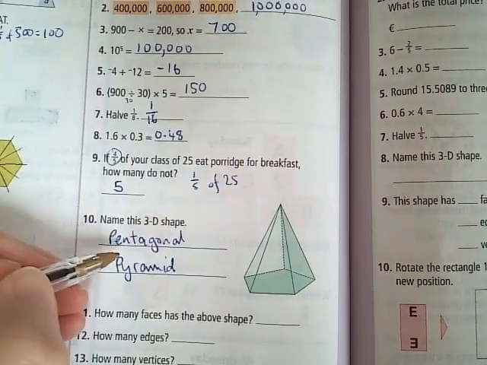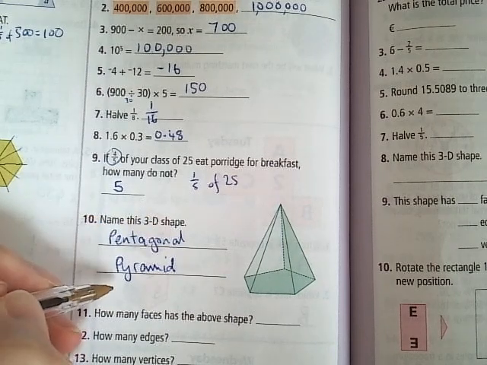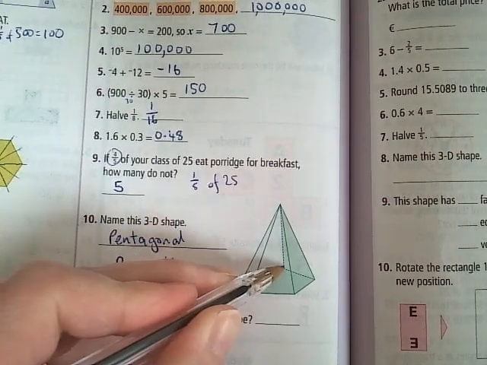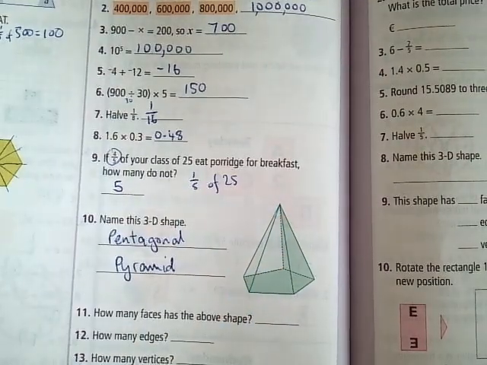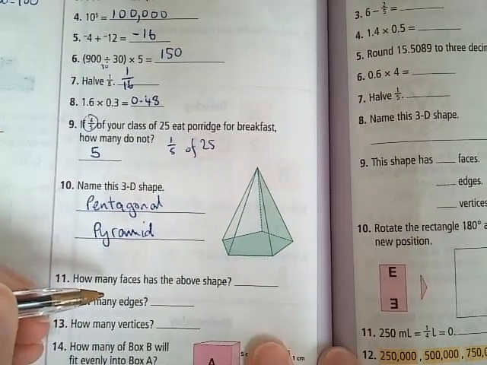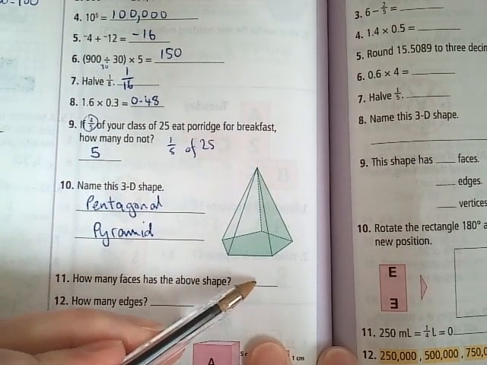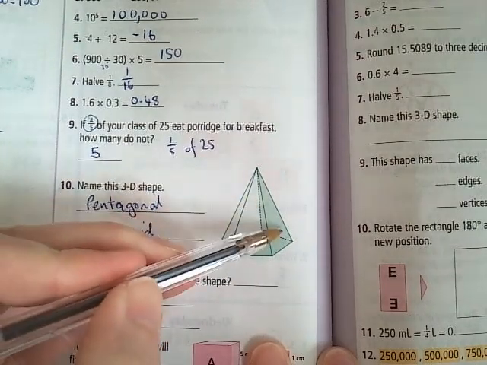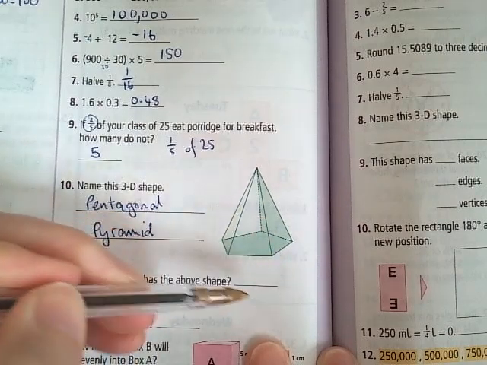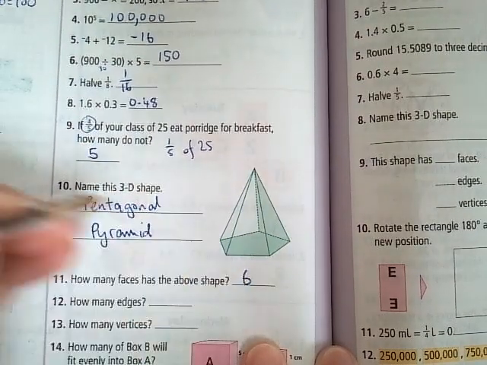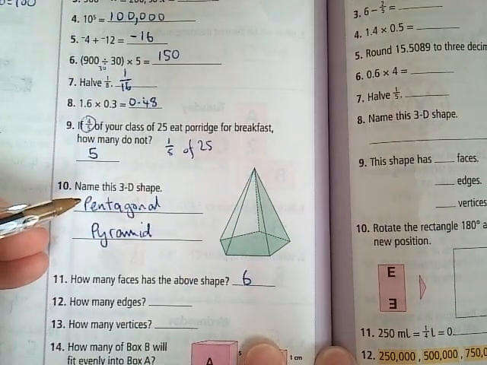Question number 10. Name this 3D shape. It's a pentagonal pyramid. It's got a pentagon on the bottom there, and it's a pyramid because it goes up to a point. How many faces has the above shape? Okay, so it's got one pentagonal face on the bottom, and it's got 5 triangles going up to the point here. One from each side of the pentagon. So that's 6 faces.